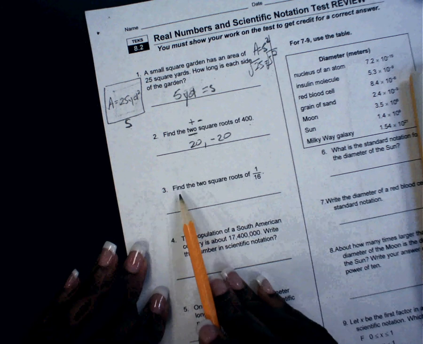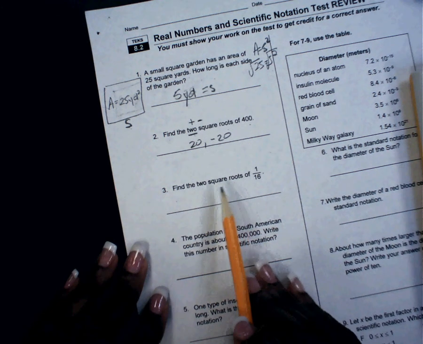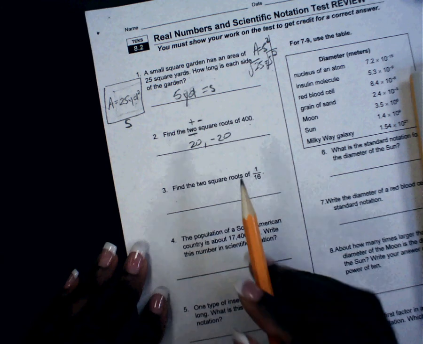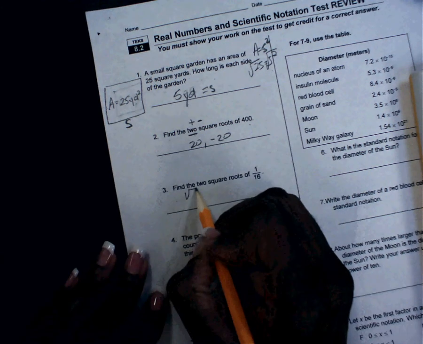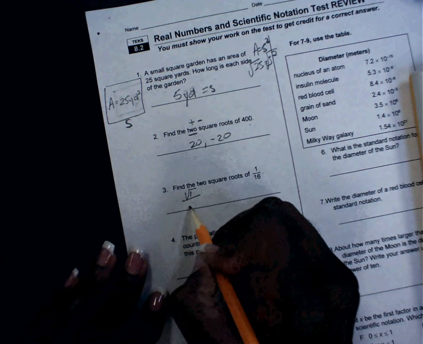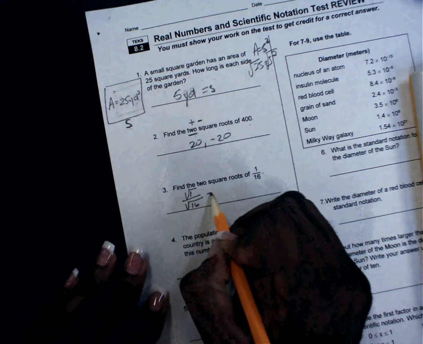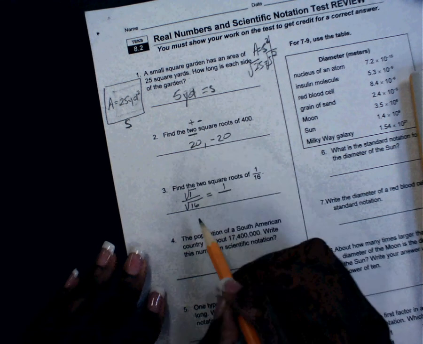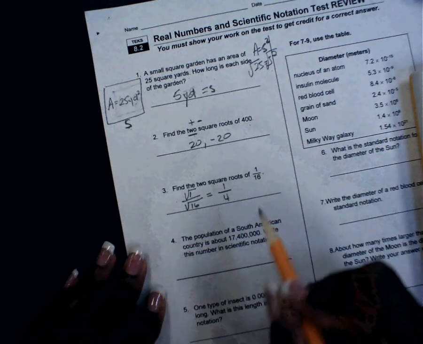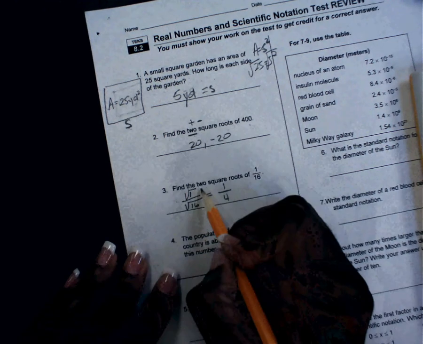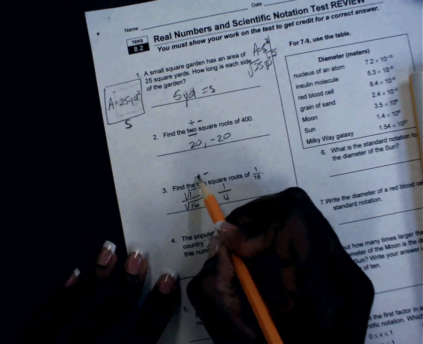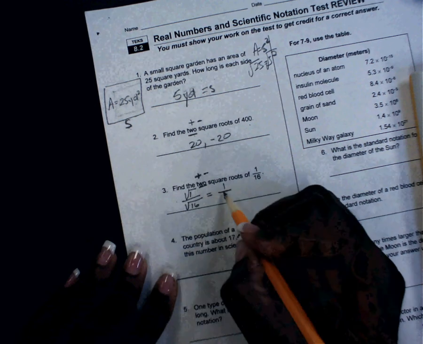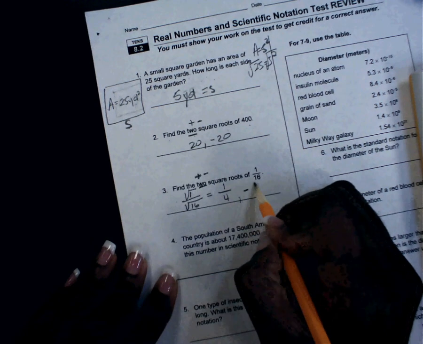So it says find the 2 square roots of 1/16. And you can also look at it as the square root of 1 over the square root of 16. Okay, and so the square root of 1 is 1. The square root of 16 is 4. So that's our positive, because the 2 means just a positive and a negative of the square root. So that's my positive, and then I have a negative 1/4.